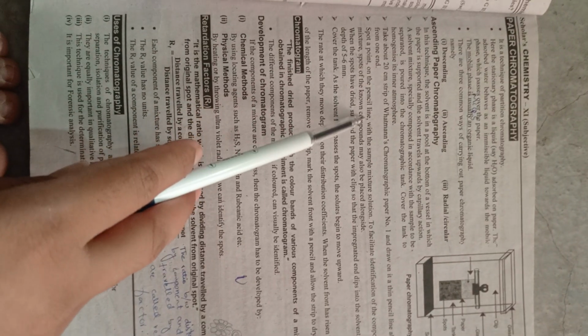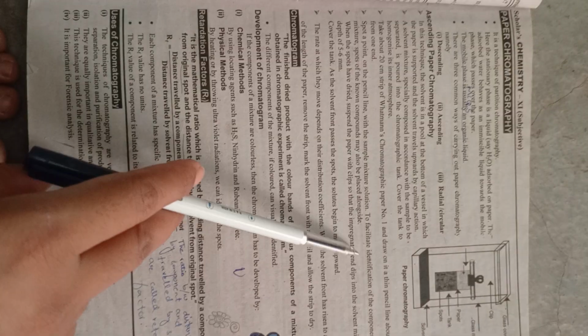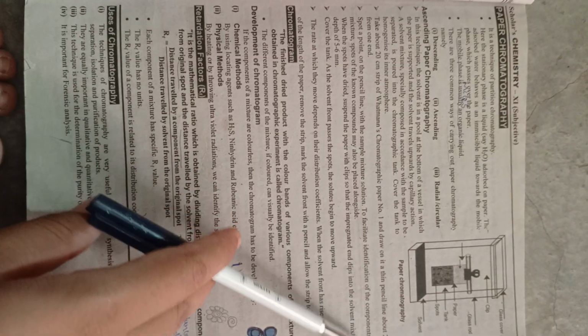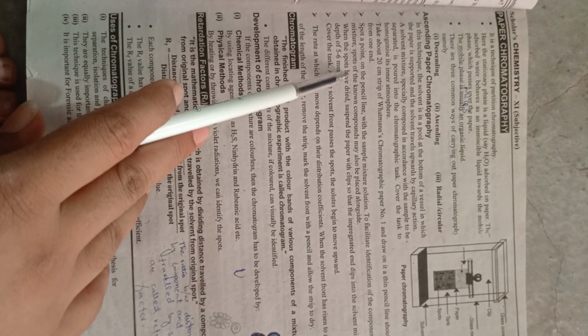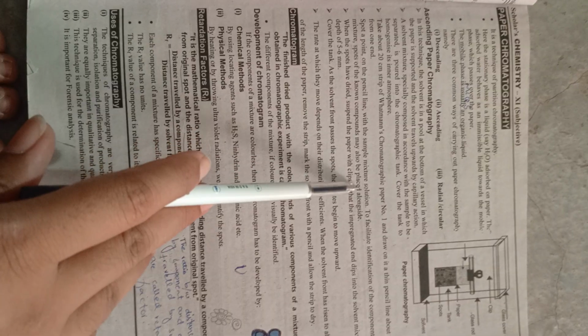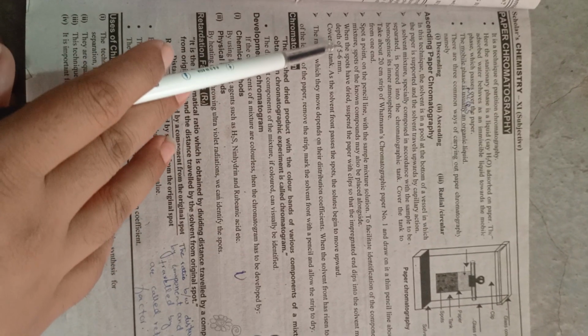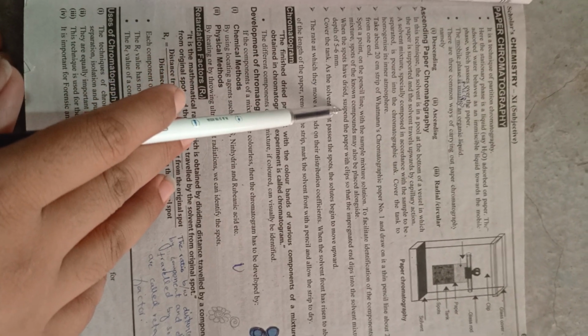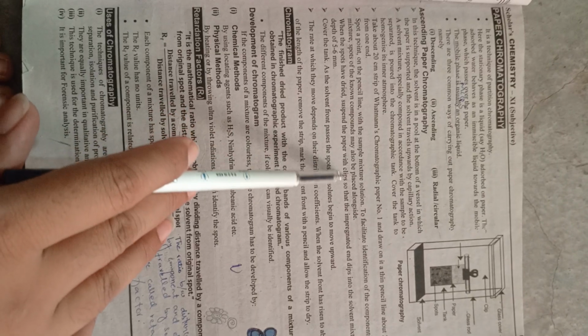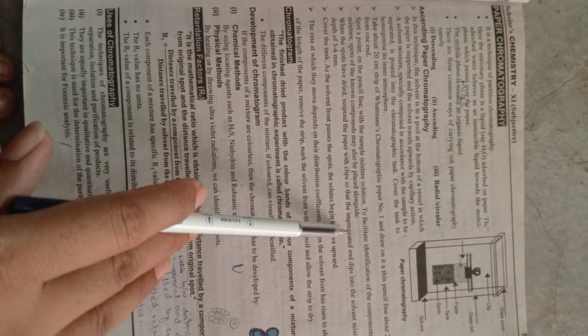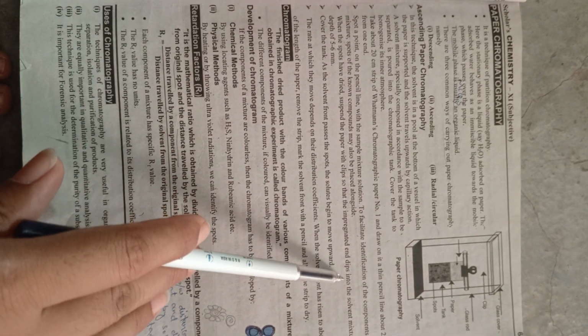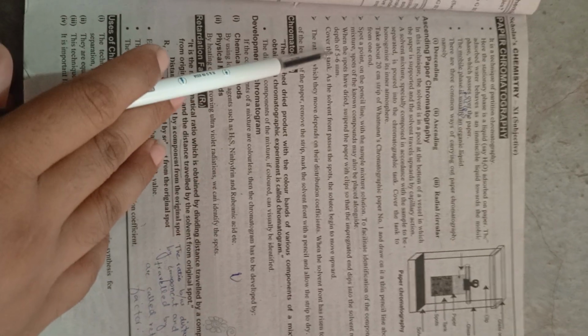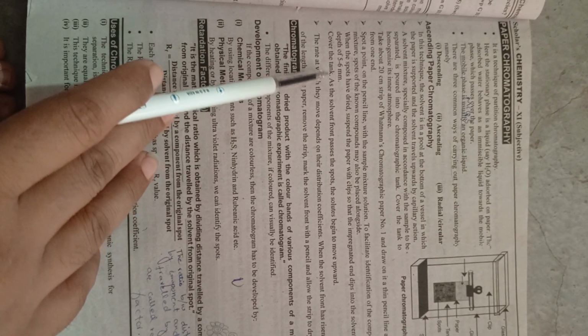Spot a point on the pencil line with the sample mixture solution to facilitate identification of the components of the mixture. Spots of the known compounds may also be placed alongside. When the spot has dried, suspend the paper with clips so that the impregnated end dips into the solvent mixture to a depth of 5-6 mm.